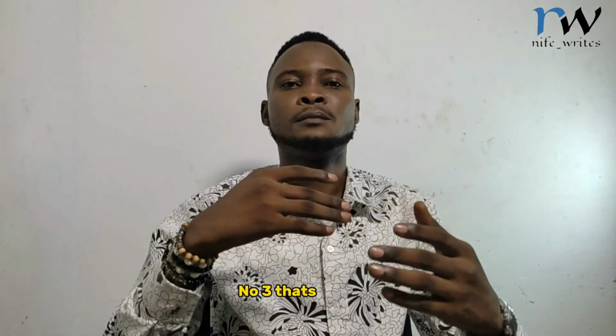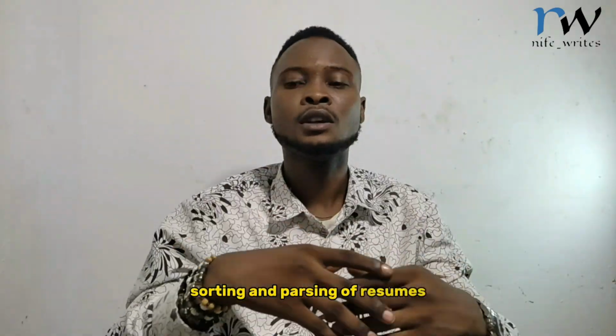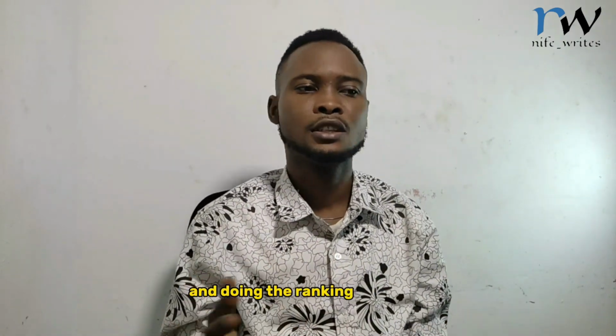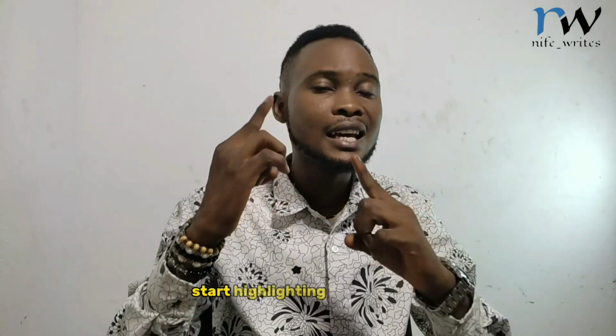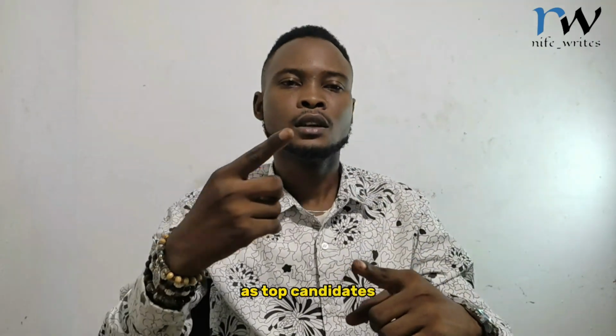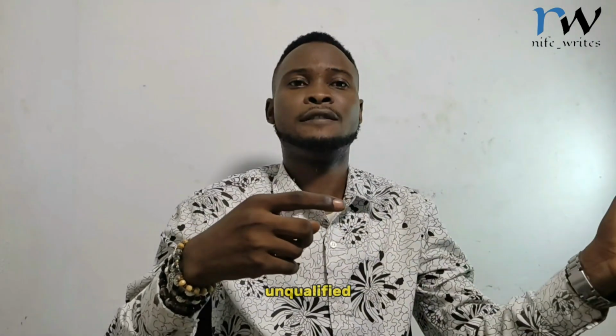Number 3 is ranking, sorting, and parsing of resumes. When you, the job seeker, submit your resume, the system would automatically sort it and start parsing it, and then the ranking happens. Now, this is what happens. It starts ranking your resume, and during the process of ranking, it will start highlighting some people as top candidates, as ideal candidates, or unqualified, based on several reasons.